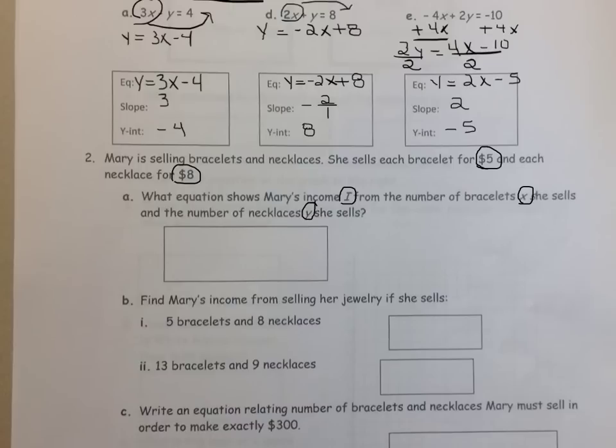So, if X is our bracelet, I is the income, equals 5x, because it's $5 for each bracelet, and X stands for your bracelets. So that's going to be 5x plus 8y.